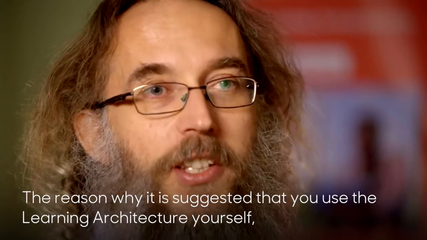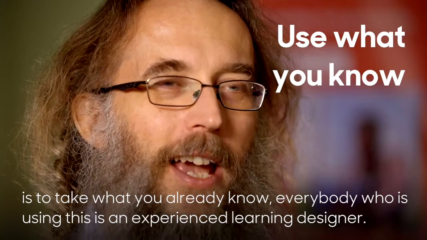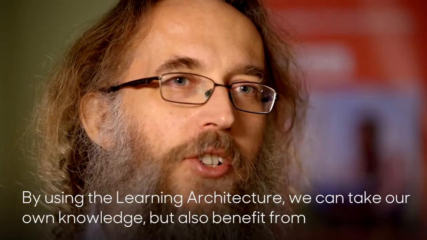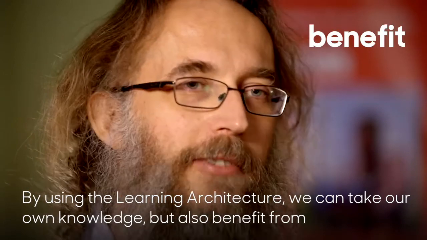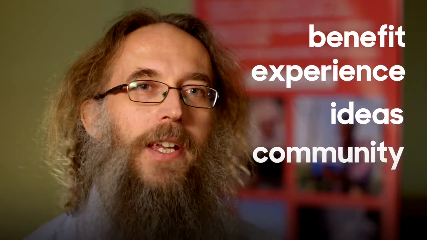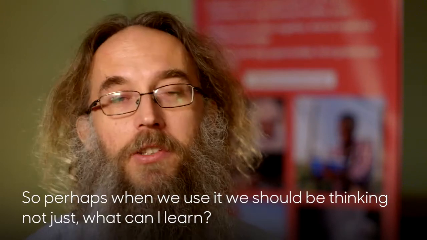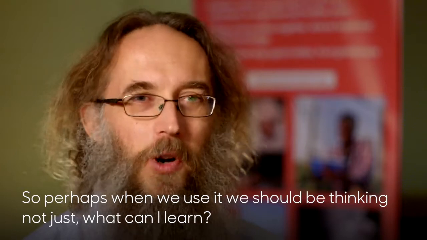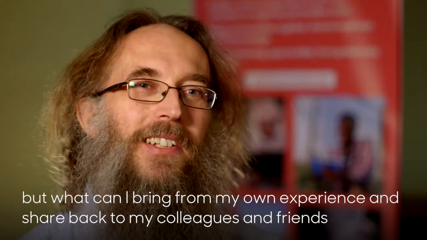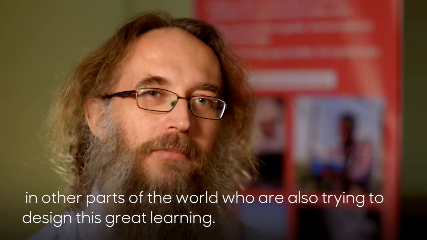The reason why I'd suggest you use the learning architecture yourself is to take what you already know. Everybody who's using this is an experienced learning designer, but by using the learning architecture, we can take our own knowledge, but also benefit from the experience and ideas that have been shared by other people within the community. And we can build some commonality in how we design and deliver that learning. So perhaps when you use it, we should be thinking not just what can I learn, but also what can I bring from my own experience and share back to my colleagues and friends in other parts of the world who are also trying to design this great learning.